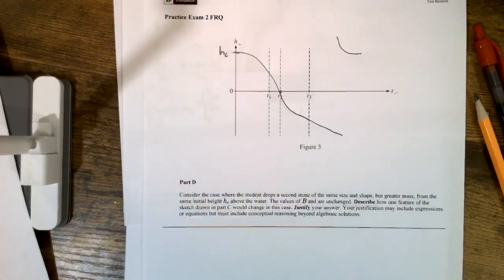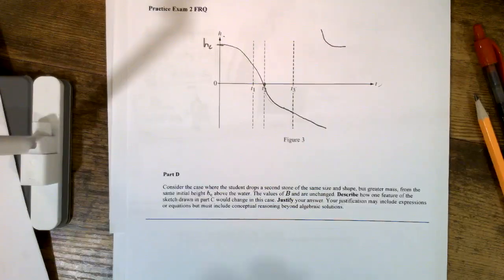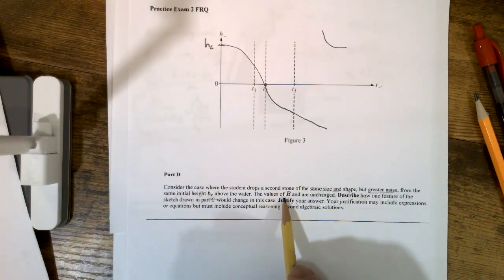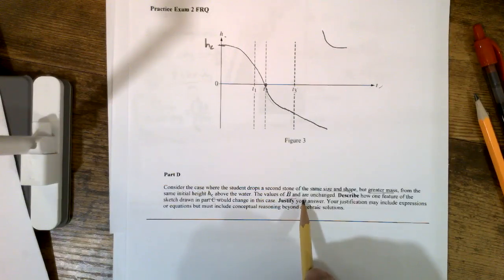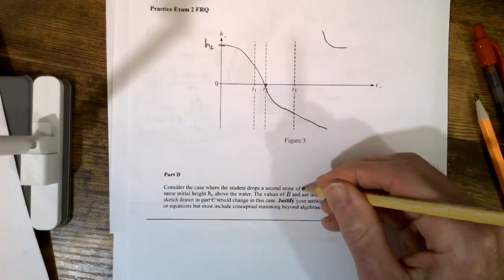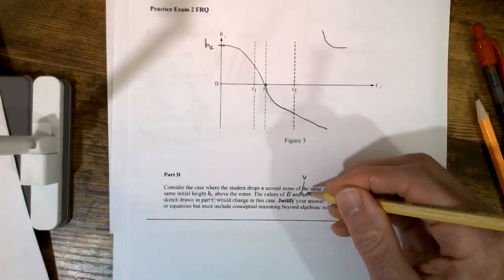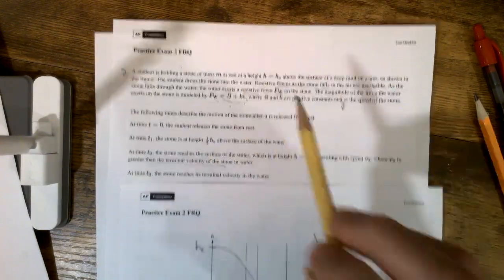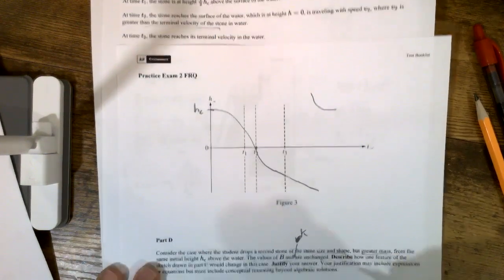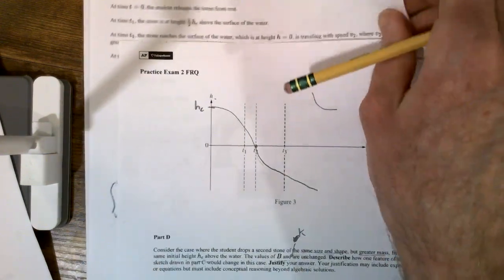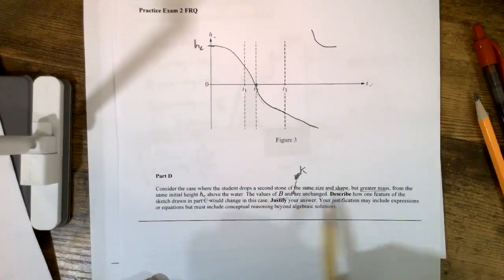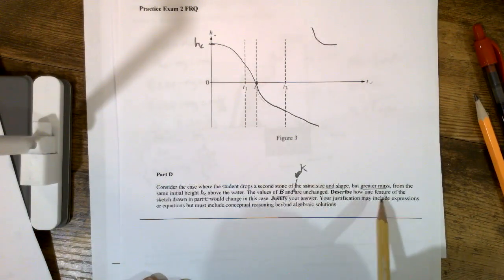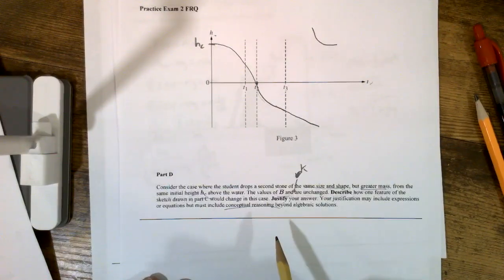Let's look at D. Consider the case where the student drops a second stone of the same size and shape but greater mass from the same height. The values of B and, oh, I think there's supposed to be a v in there again. Values of B and probably k. Look back up here. It's probably k again. So the values of B and k are unchanged. Describe how one feature of the sketch drawn in part C would change in this case. Justify your answer. Justification must include conceptual reasoning.